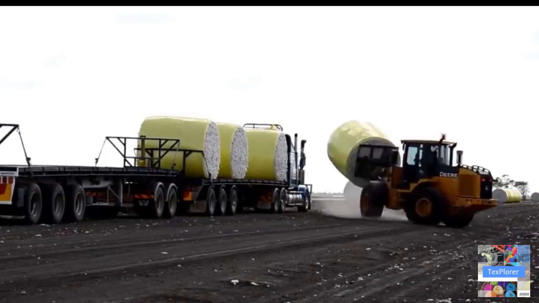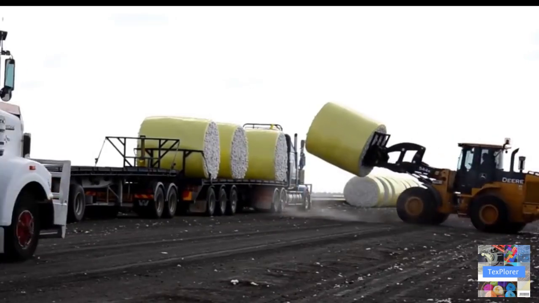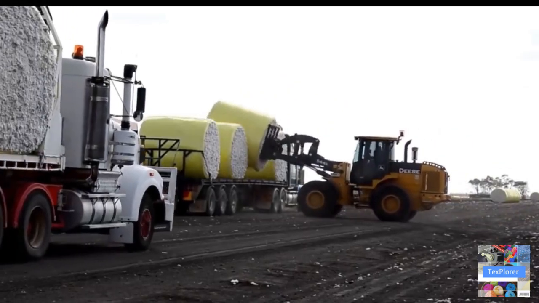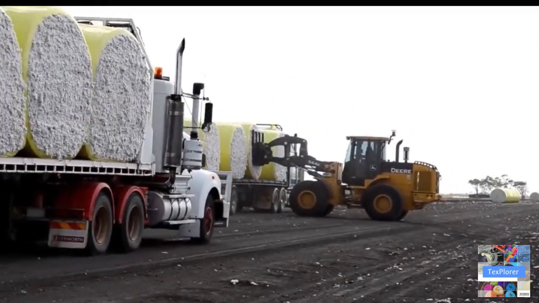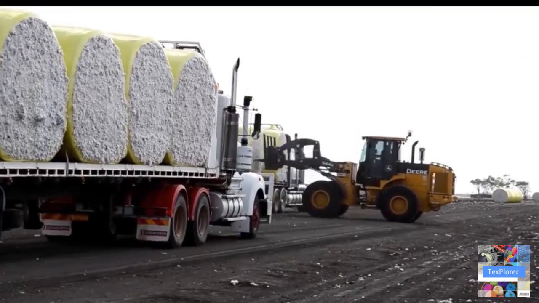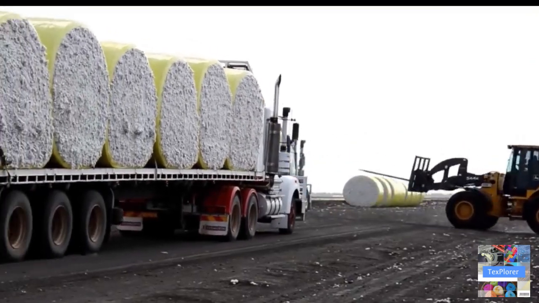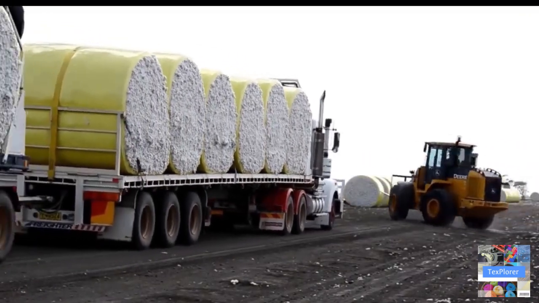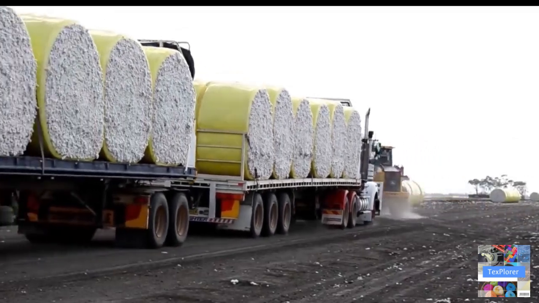Irrigation. Cotton requires a significant amount of water to grow, especially during the early stages of growth. Irrigation methods can vary depending on the location of the farm, but typically involve the use of sprinklers, drip irrigation, or furrow irrigation. Pest control.